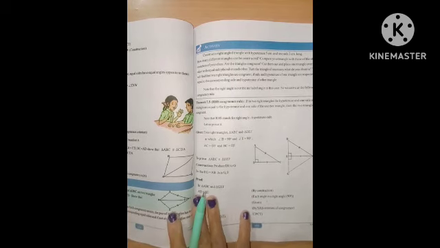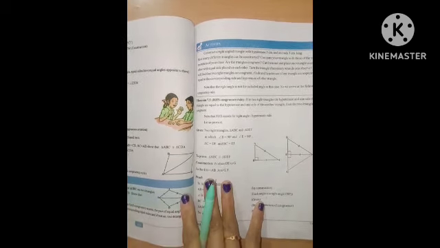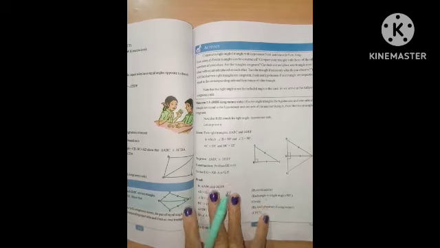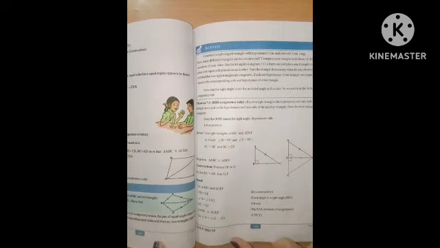Did you understand the previous class? Yes. Theorem 7.5 is over. What's the theorem? 7.5, the RHS congruence rule. What is the RHS congruence rule? If in two right triangles the hypotenuse and one side of one triangle are equal to the hypotenuse and one side of the other triangle, then the two triangles are congruent. That is the RHS congruence rule, and that theorem is over.